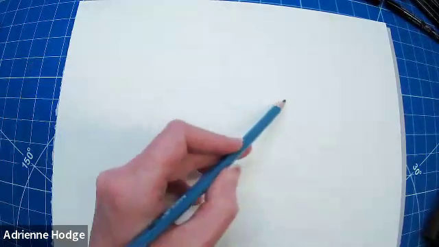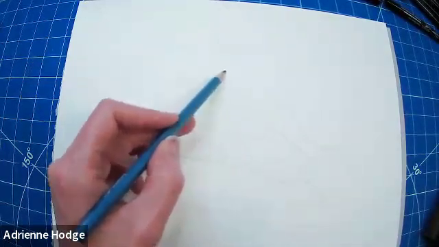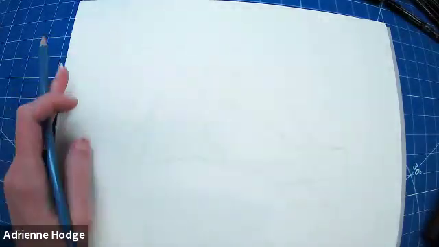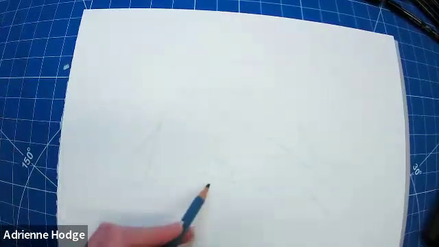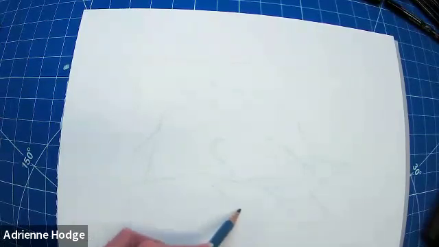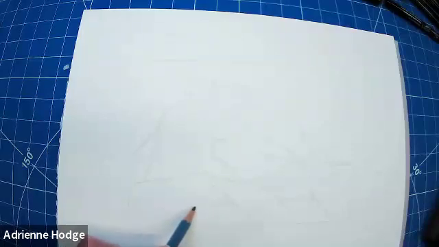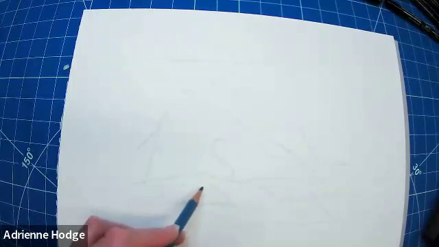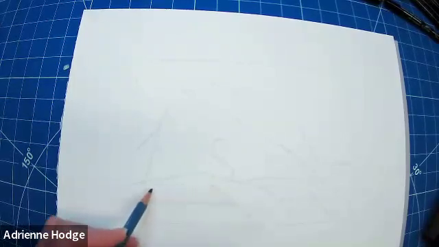And just in case I need to shift anything from my early sketch here. So I'm just looking at those absolute dark values. I missed one. And if the geography of these shapes is really off, I would erase and draw them again. So that's why I wanted to do them in pencil first.